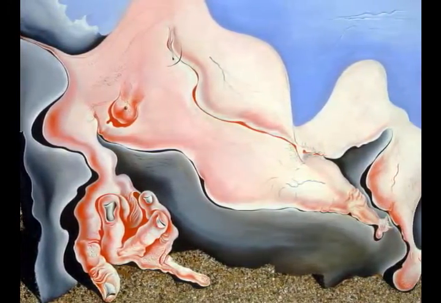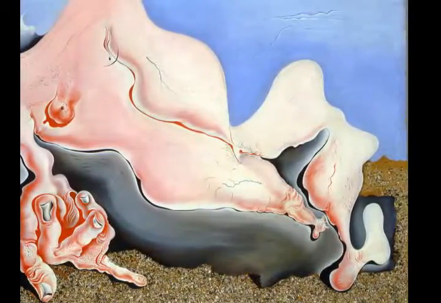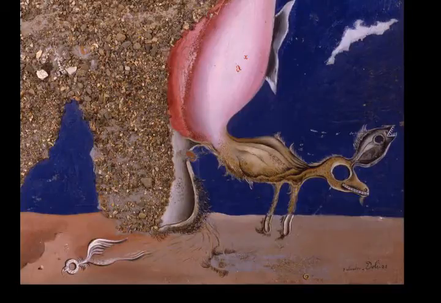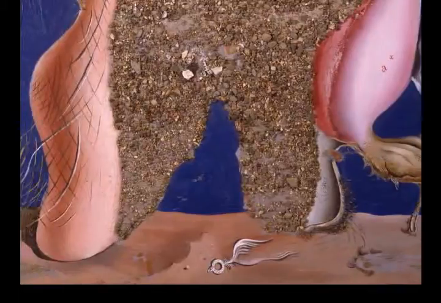Deformed bodies, headless women, heads without bodies, flying breasts, phallic fingers and thumbs, veins, arteries, lungs. The works of the young Dali are full of anatomical details. Why?